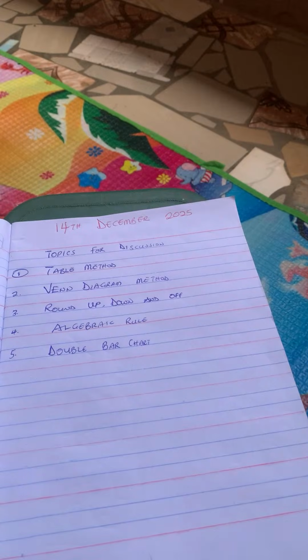So we are looking at these five topics for now: the table method, the Venn diagram method, rounding up, rounding down, and rounding off numbers, algebraic rule, and double bar charts. If there's any topic that you don't understand, please write it up in the comment section so that we can add it to the topics for discussion.